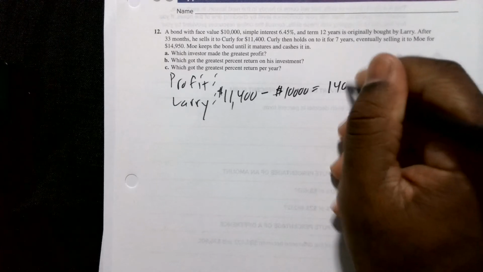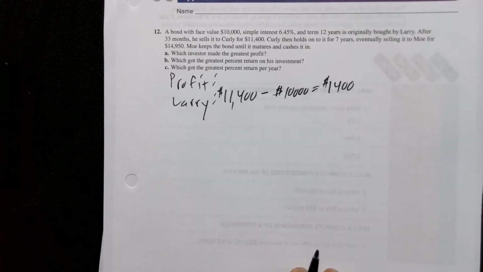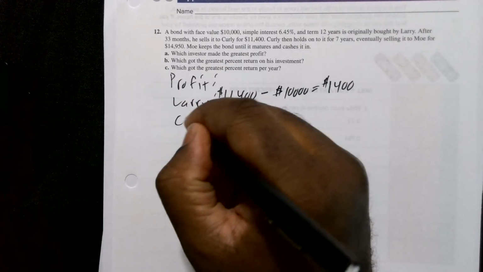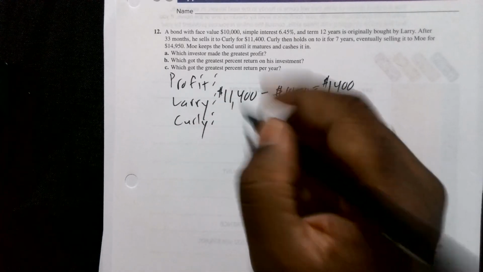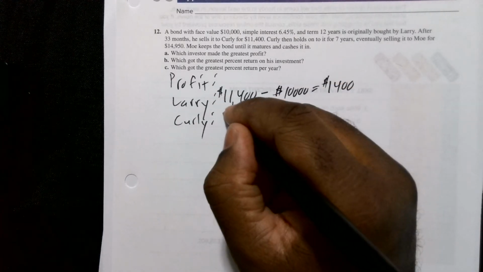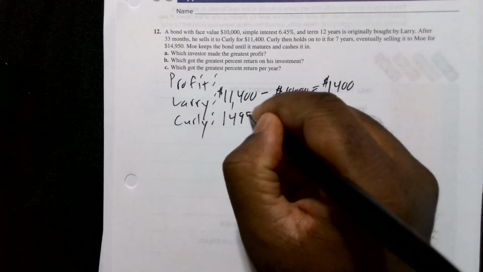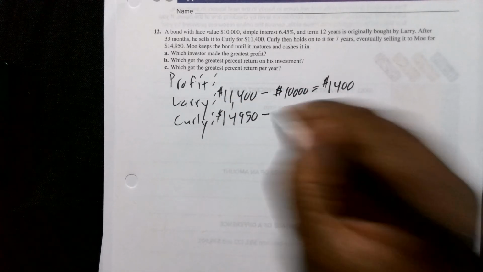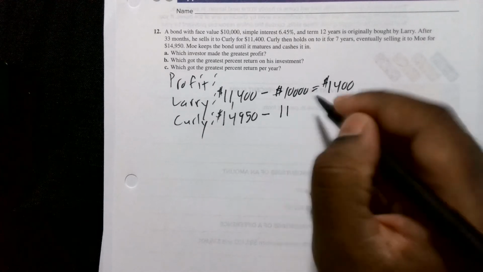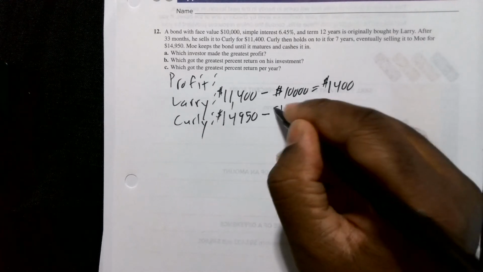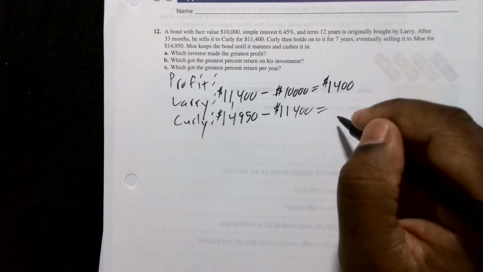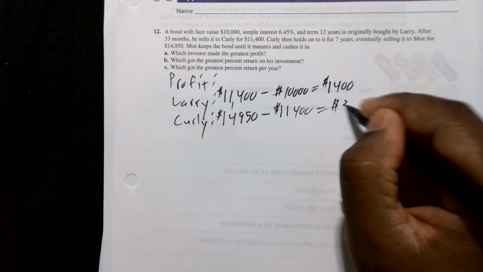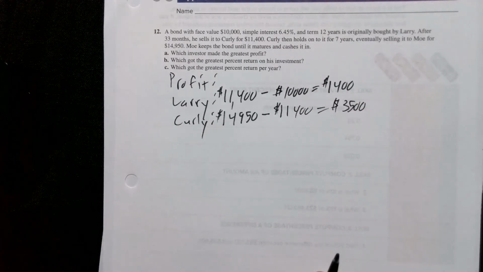So he made $1,400. So Curly, first of all, he received $14,950 from Mo, and he had originally paid $11,400. So he made a profit of $3,500.